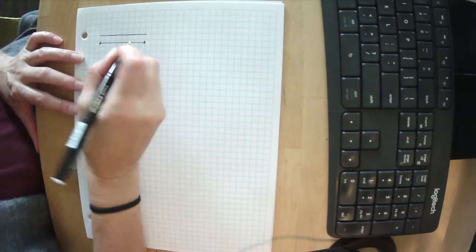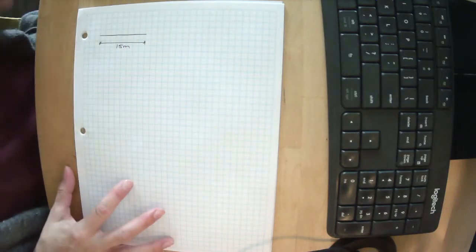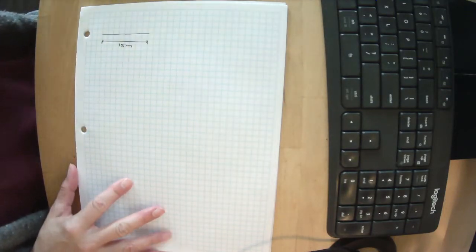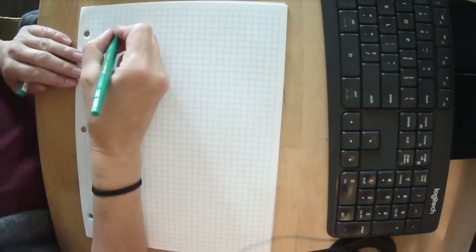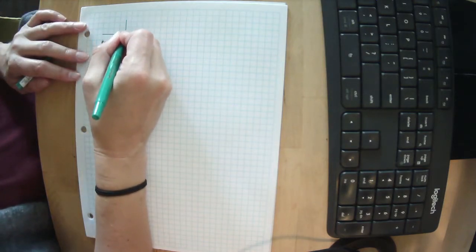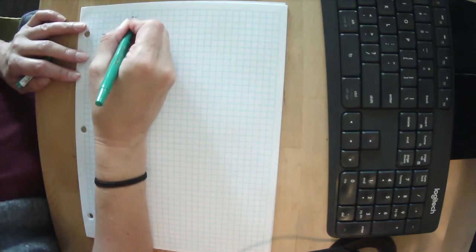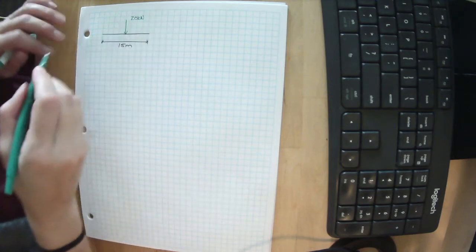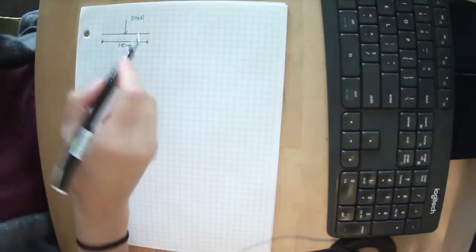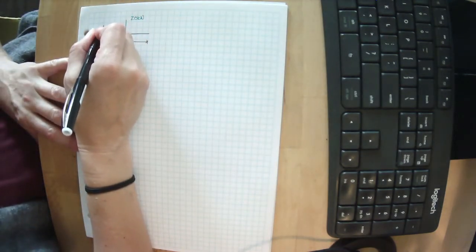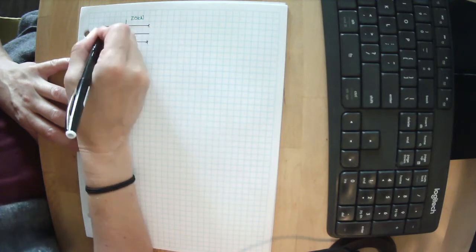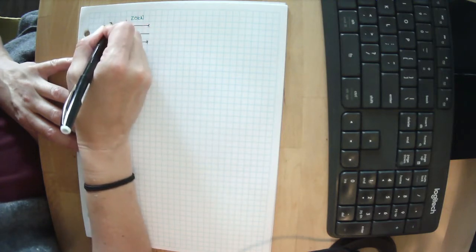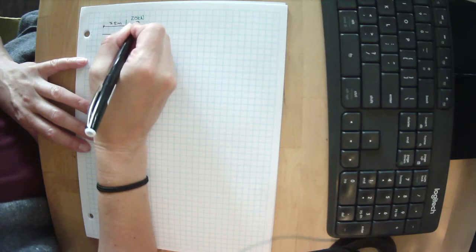Remember, a free body diagram needs all the dimensions and the forces and the reactions. This beam has a 20 kilonewton point load, and we know that that is at the halfway point on the beam. They've told us that in the question. So 7.5 meters and 7.5 meters.